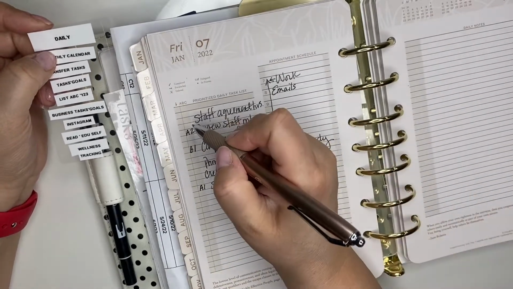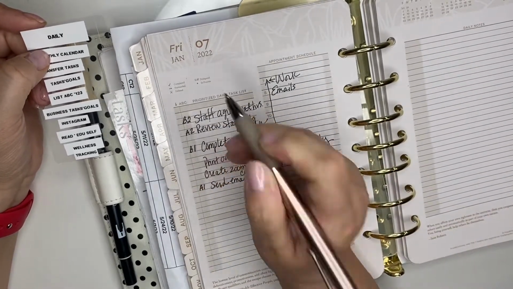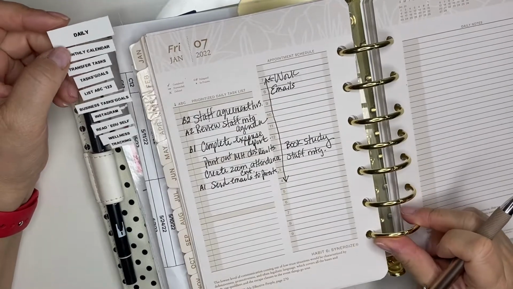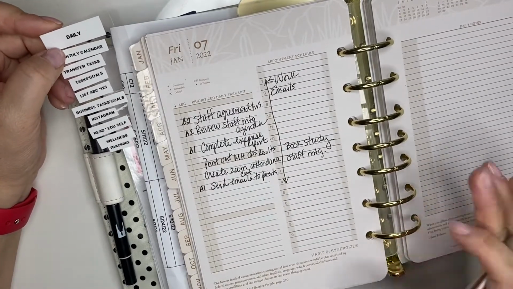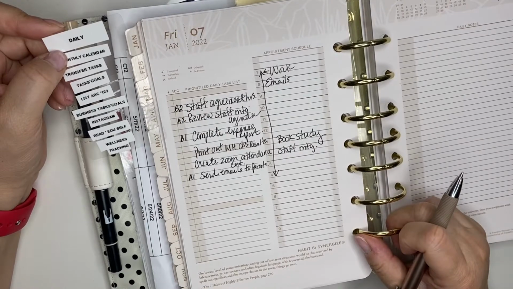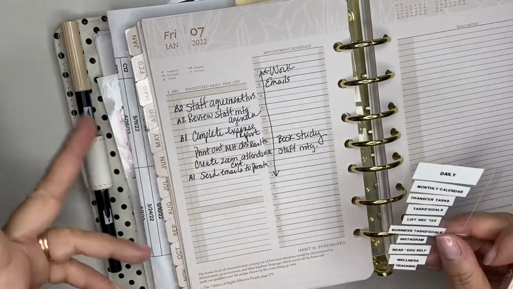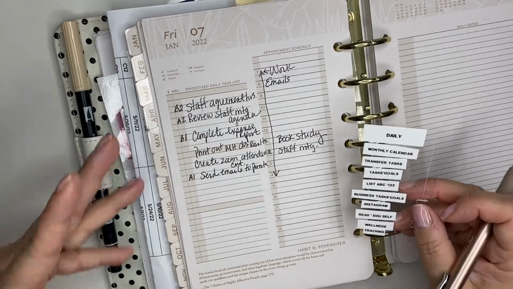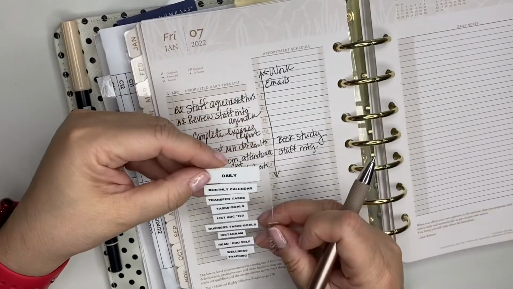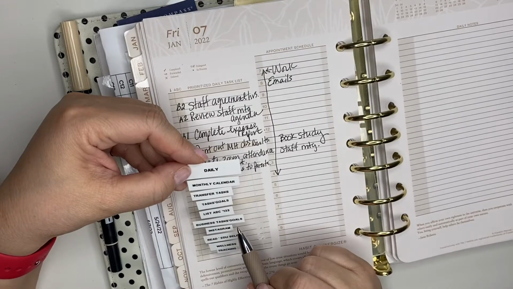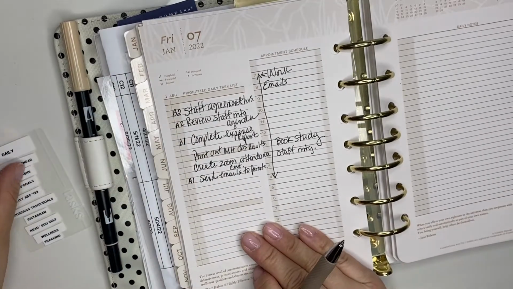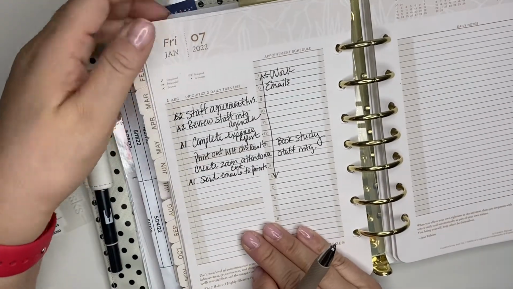Staff agreements, I'm going to put B2, because I have until the end of next week to do that. But I like getting things done on time, because you never know what last minute or out of the blue things I might have to do. Let me see. Business task goals. That will be my A1.